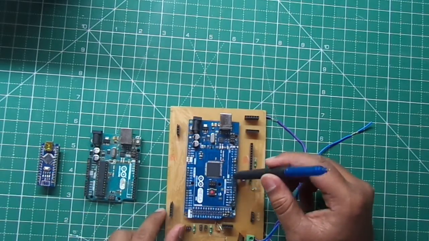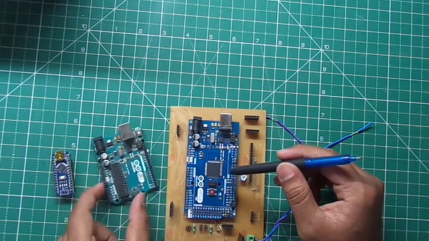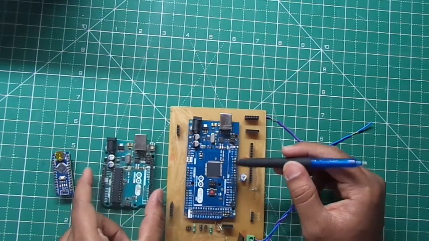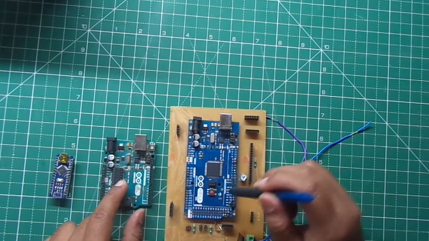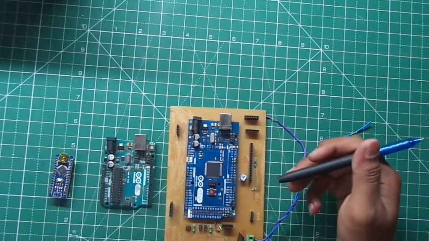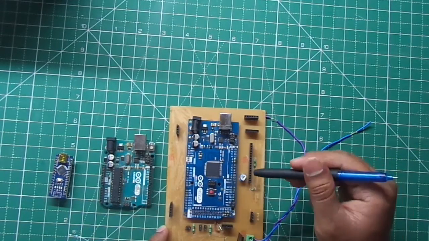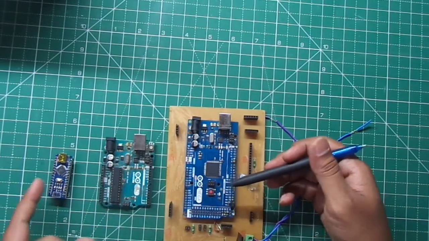In my next class I will tell you what is the RAM of this Arduino Nano, what is the RAM of this, what is the storage of this, what are the applications, and what is the data lines which it can store, how many bits of data, and how many lines of program this can store.